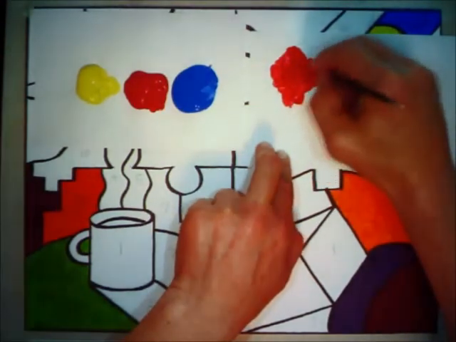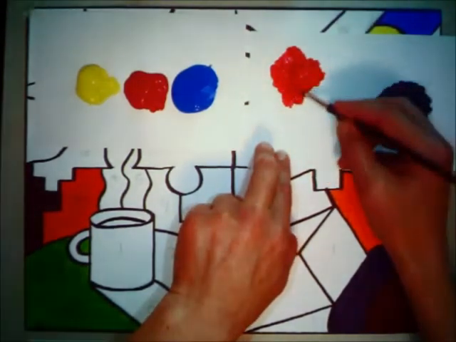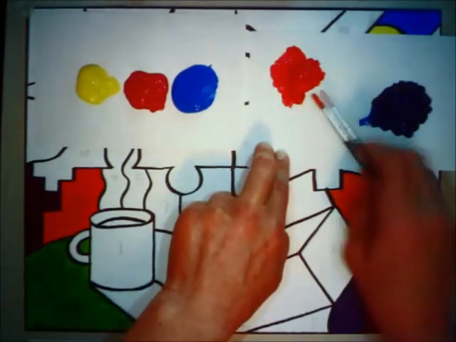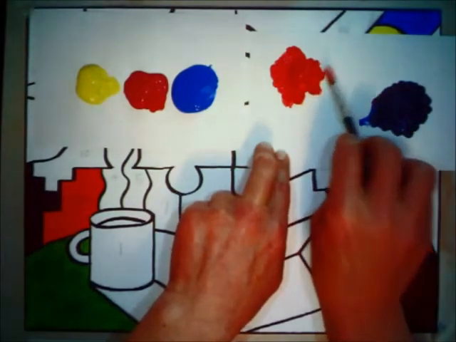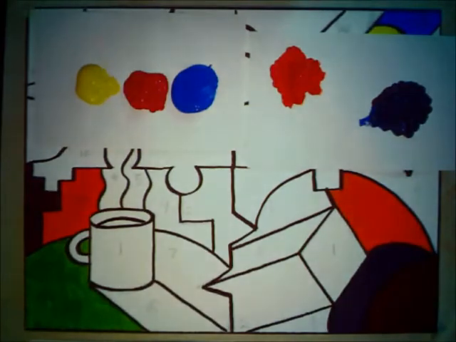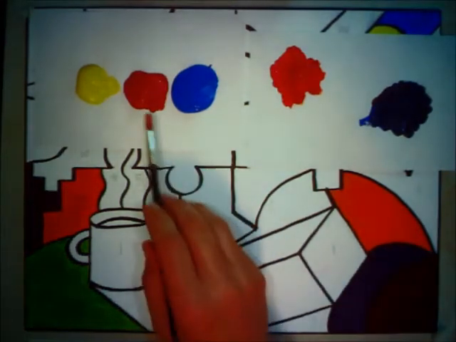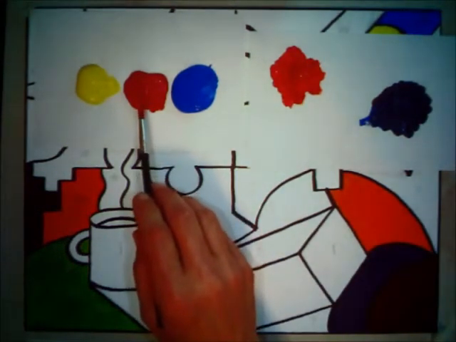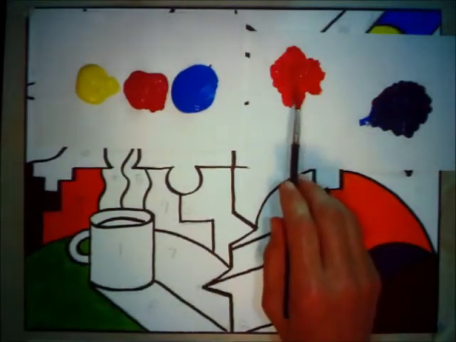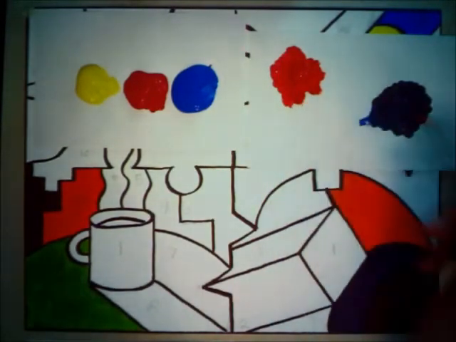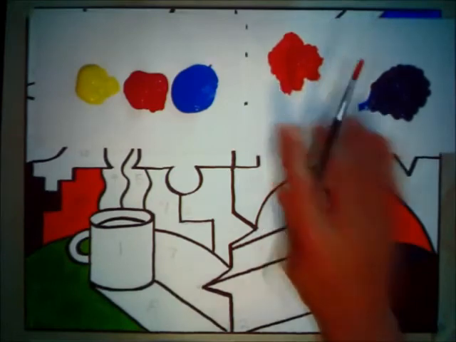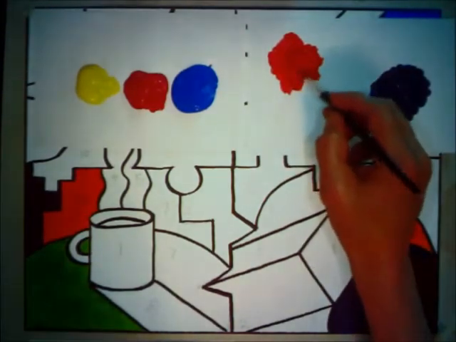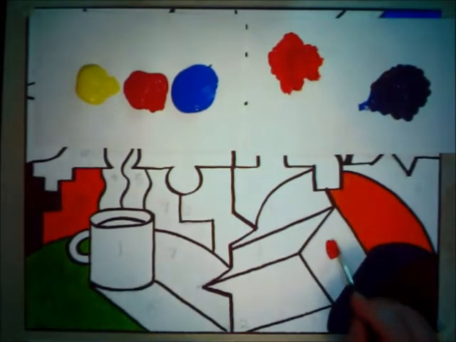Now, there are different types of red too, like scarlet and vermilion and crimson, and there are many different colors of red. See how this is a very deep colored red, and this is quite significantly lighter. So this is red-orange. We're going to take our red-orange and paint it into the diamond shape.